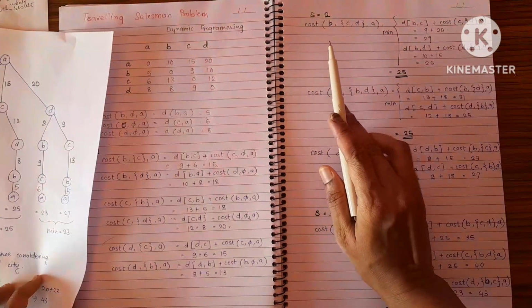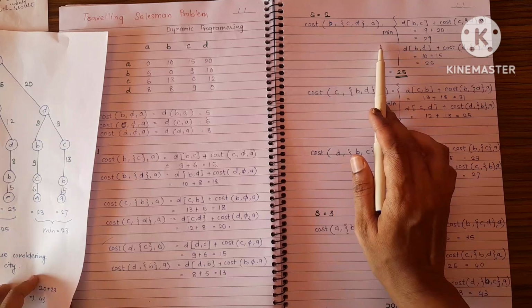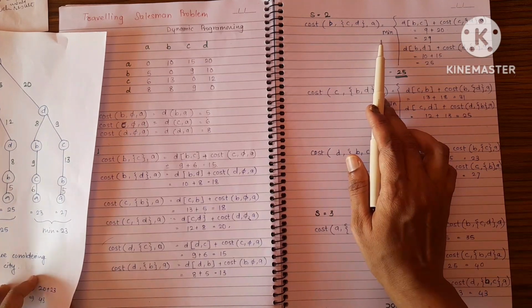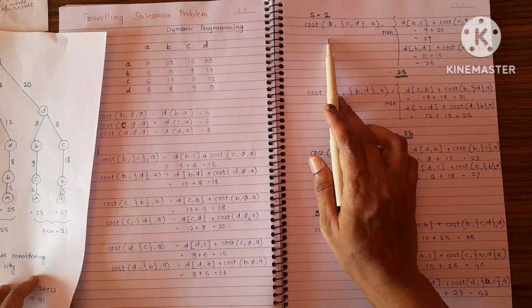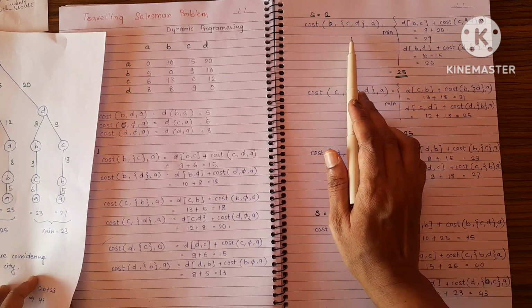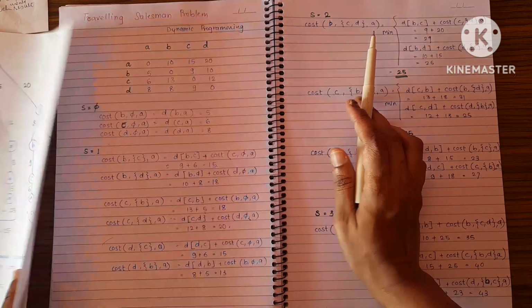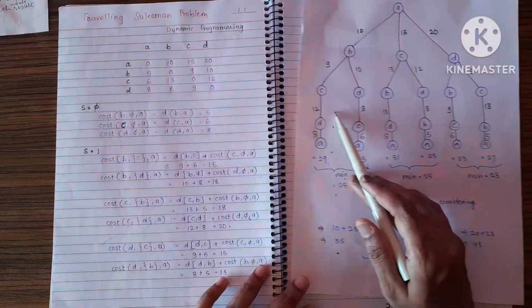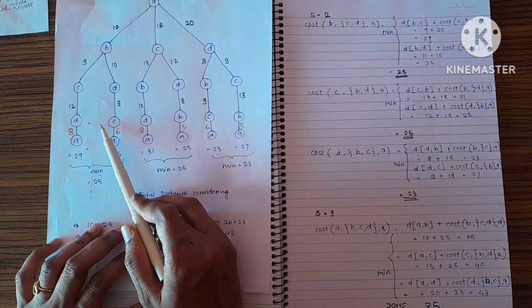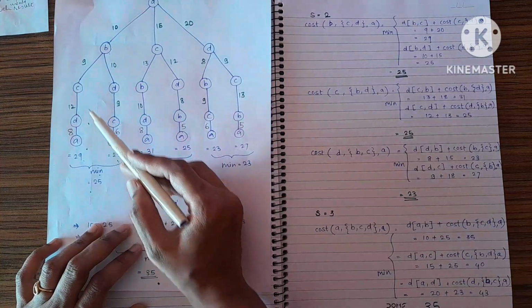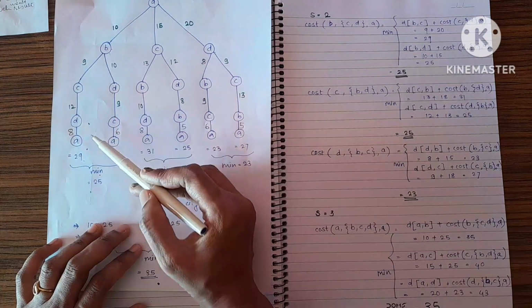This is the third scenario where the salesman is asked to visit 3 cities and return to A city, and he chooses to visit B city first, then he has to decide the order of visiting C and D cities. So basically it is representing these two paths. He has to make a decision regarding the order of visiting these C and D cities.